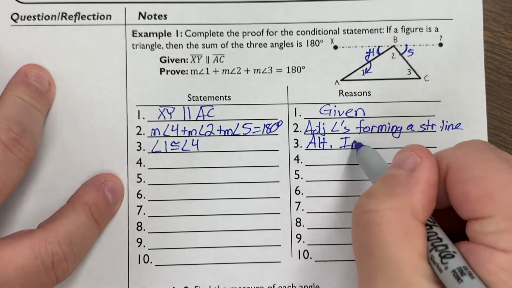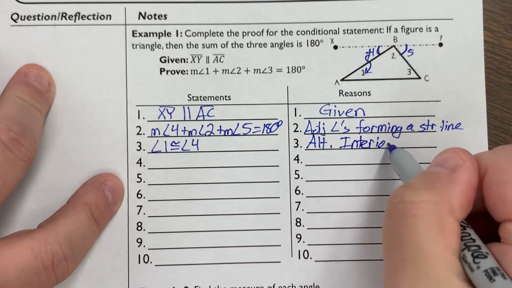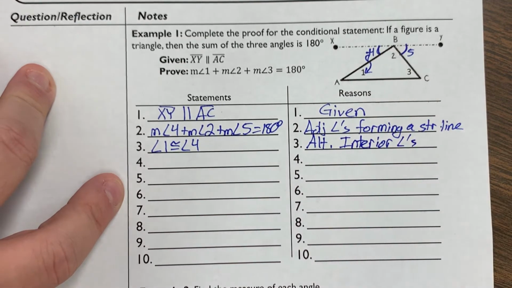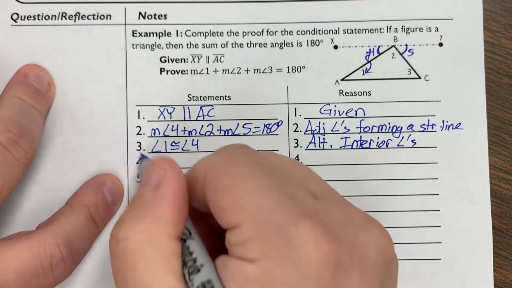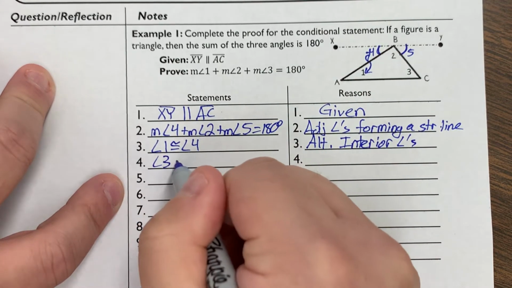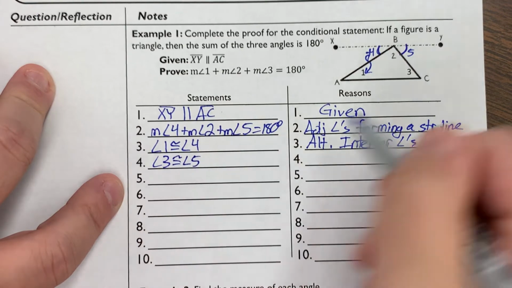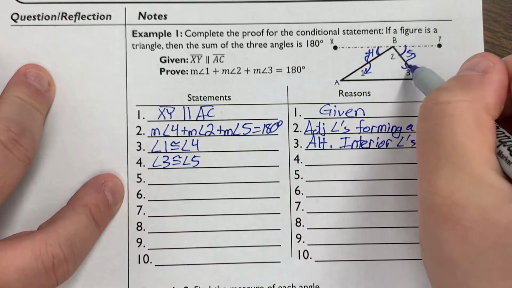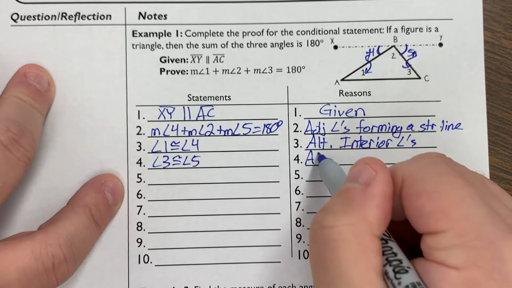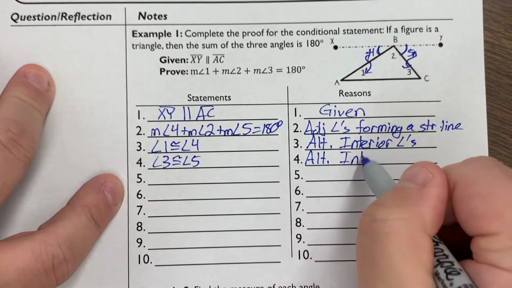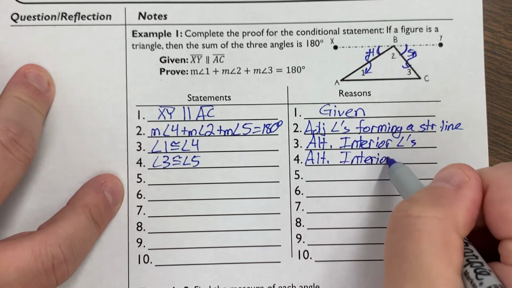Thank you, parallel lines. So alternate interior angles, but that's not the only pair that we have. We can do the exact same thing for angle 3 and angle 5 on the other line that's cutting through them. We get the same reason just because there's 2 different spots where it's happening.